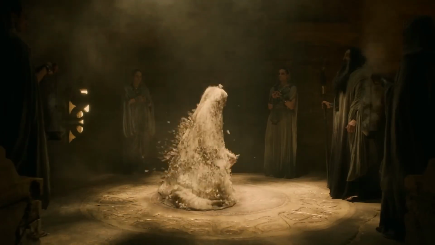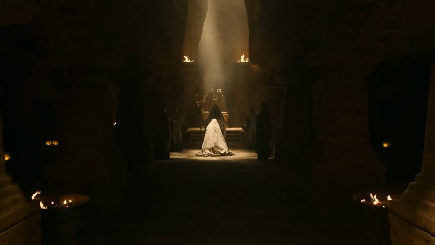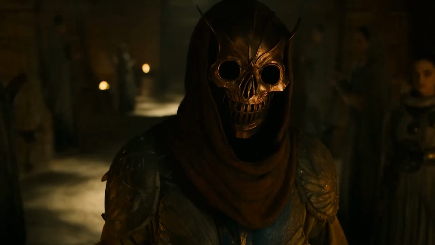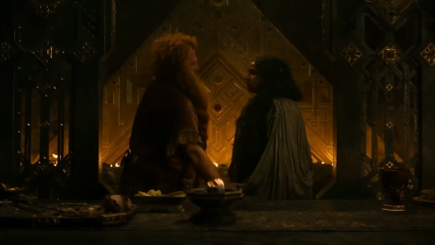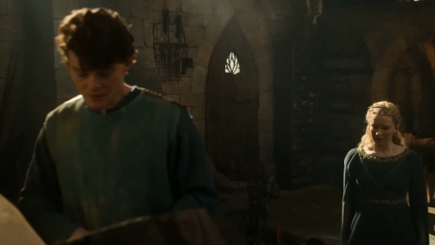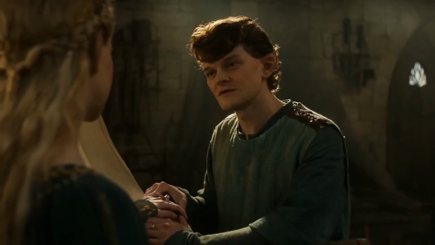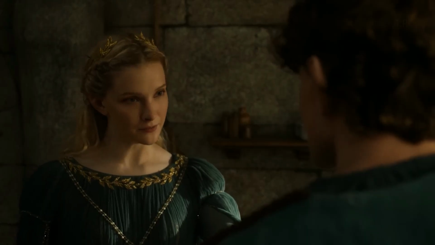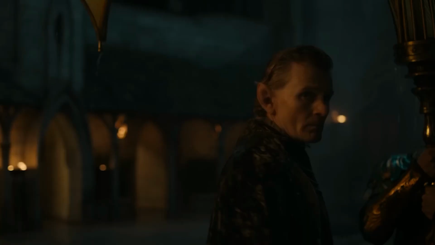The Rhûn and Khazad-dûm subplots. In the east, the Rhûnish soldiers face a curse or disease, possibly linked to dark magic, while the mysterious Dark Wizard, portrayed by Ciarán Hinds, hints at knowing more about the stranger and the Rings of Power. The Balrog's impending awakening in Khazad-dûm is teased but not fully revealed, suggesting future turmoil for the dwarves.